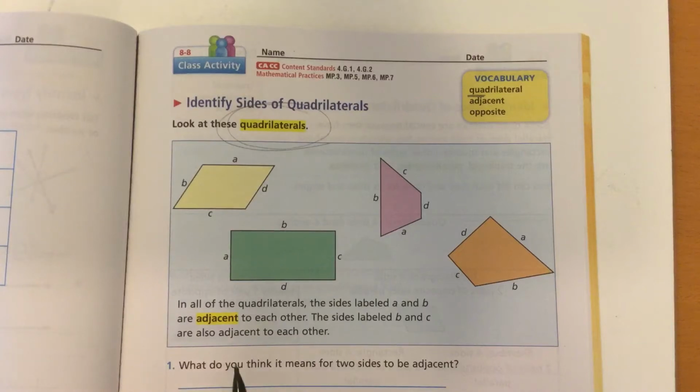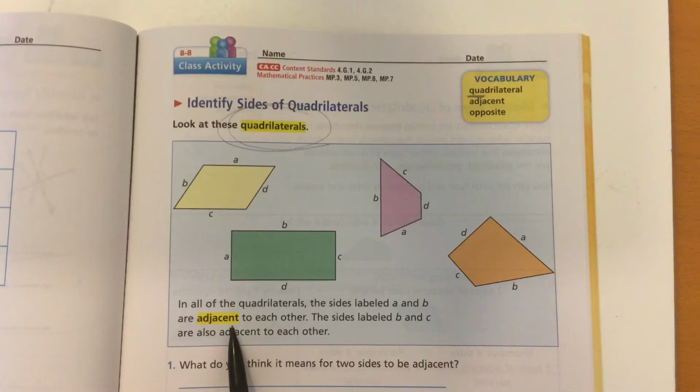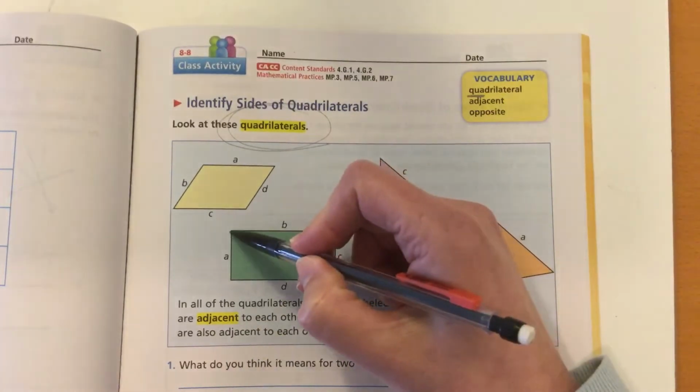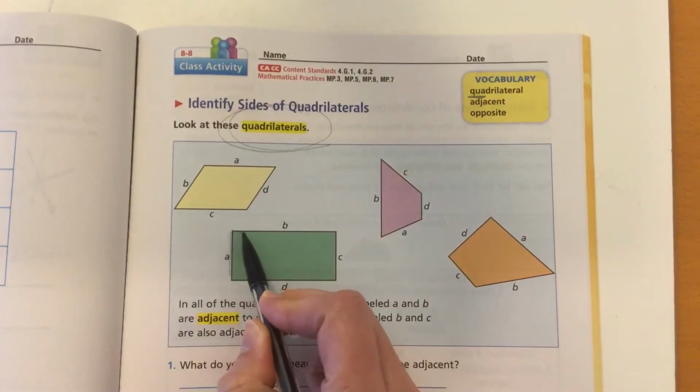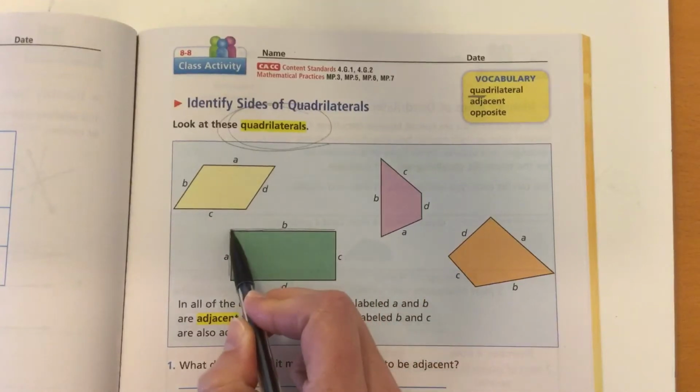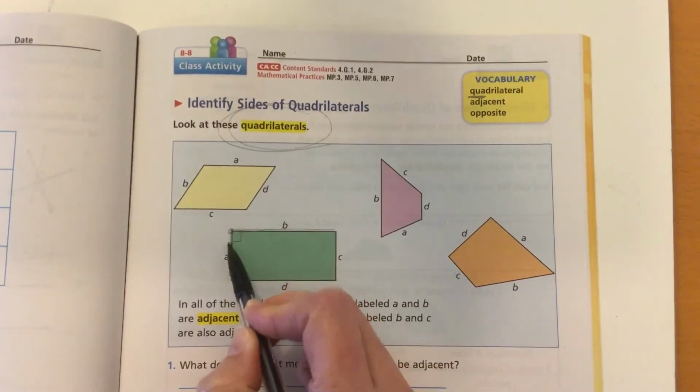So noticing that in all of these quadrilaterals, the sides labeled A, B are adjacent to each other. Adjacent means that they're next to each other. So here I see side A and side B are next to each other. They're touching. These two happen to touch at a right angle.